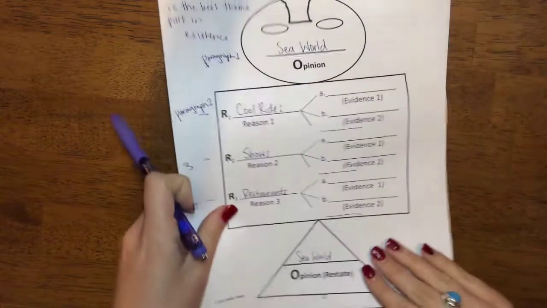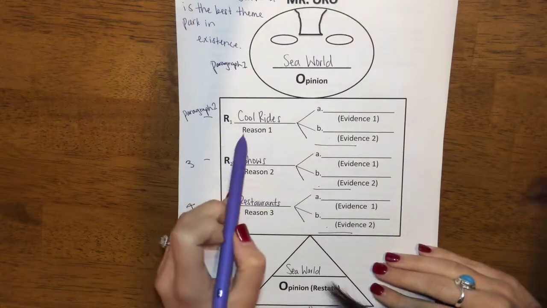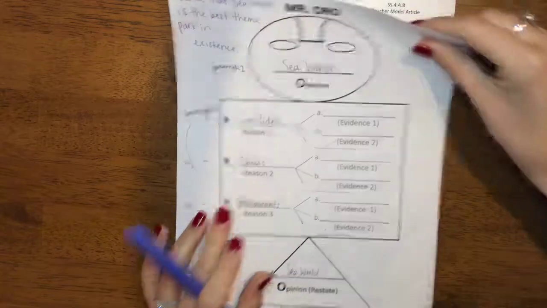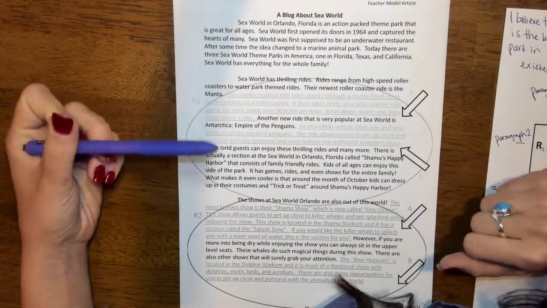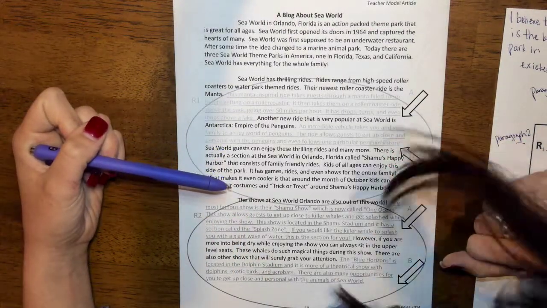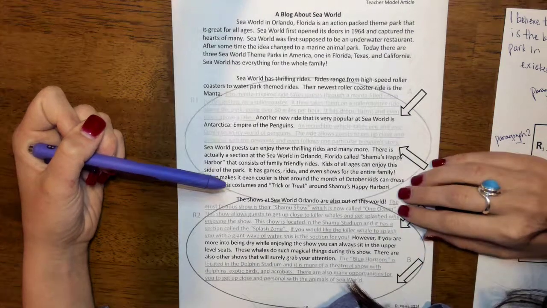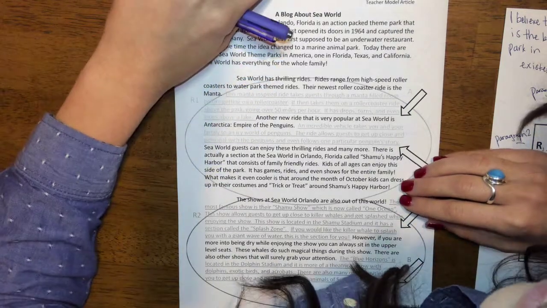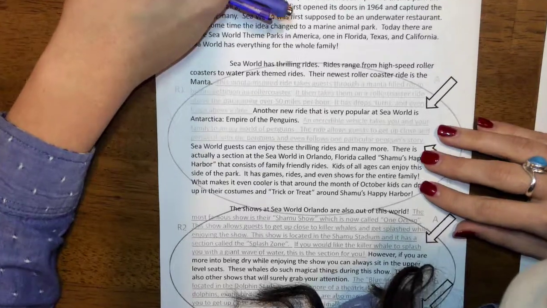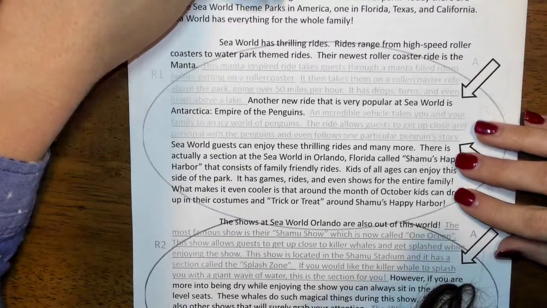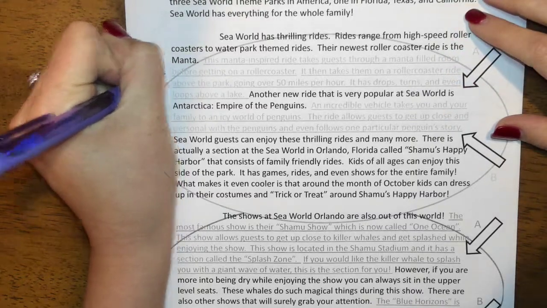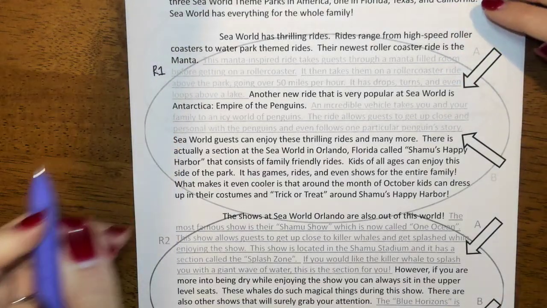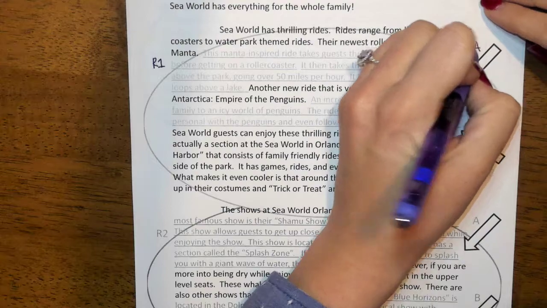So let's remind ourselves, my first reason is that SeaWorld has cool rides. So my job as I looked through this article was to see what tells me in this article that there are cool rides at SeaWorld. I know this is a little bit hard to see, so I'm going to try to zoom in a little bit. But you can see over here that I have labeled my facts by reasons.